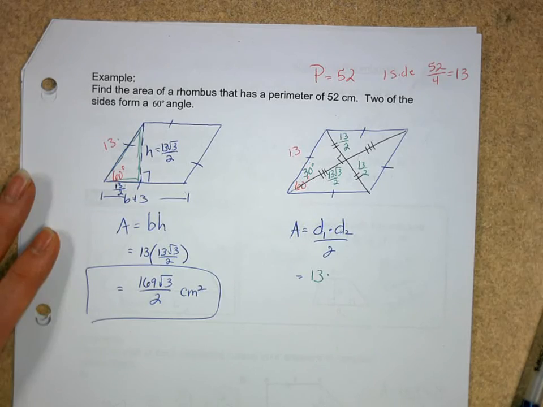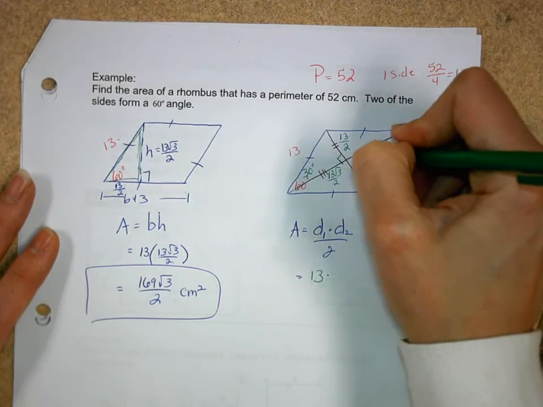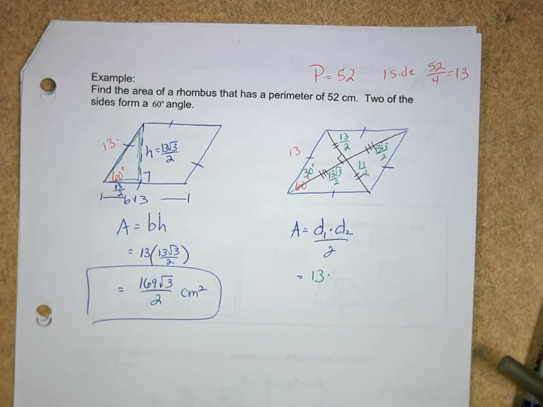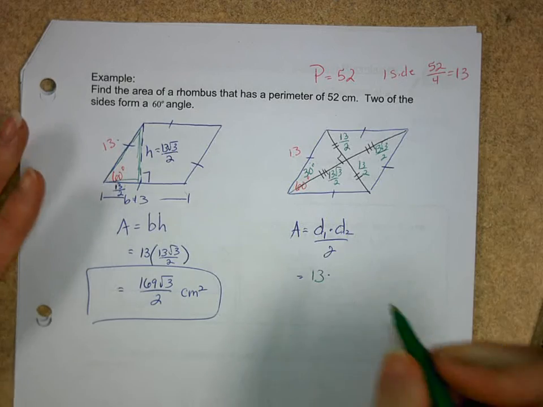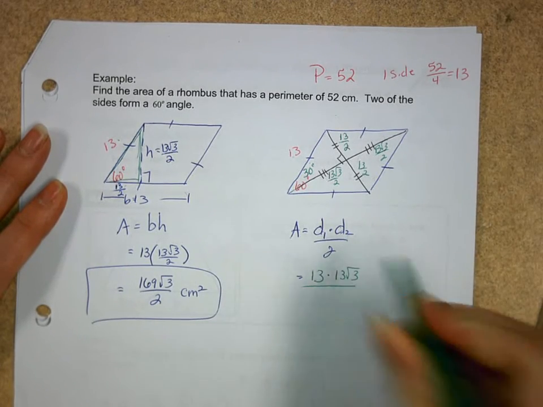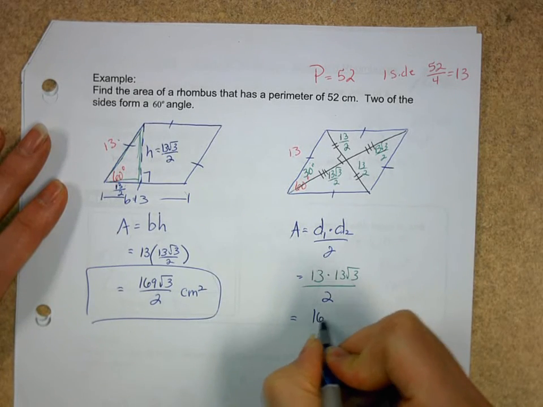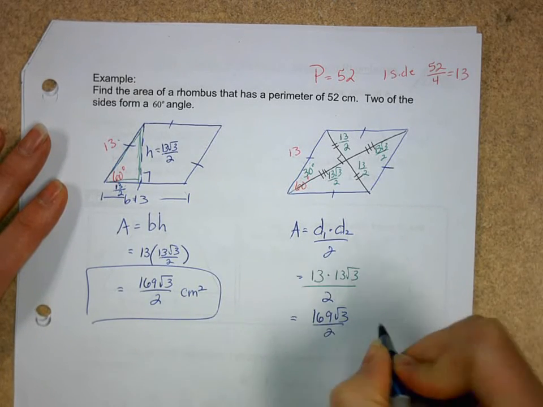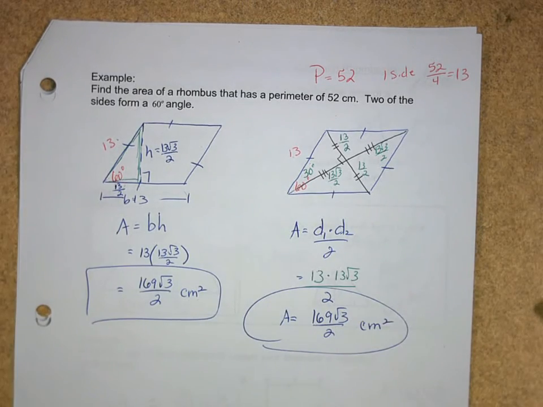Now, what's the other diagonal going to be? Well, I've got to double it too. It's 13 root 3 over 2 plus 13 root 3 over 2, which still ends up being 13 root 3. So I get 13 root 3, and that's still all divided by 2. So those are my two diagonal lengths. Notice I get exactly the same thing for the area. It works either way.